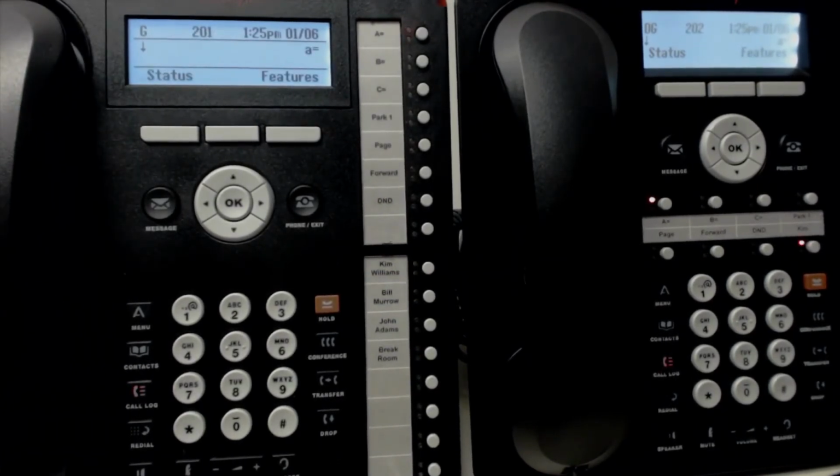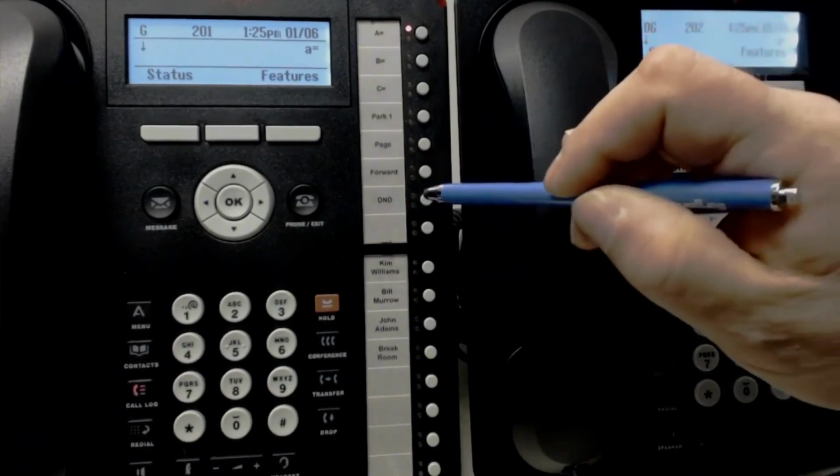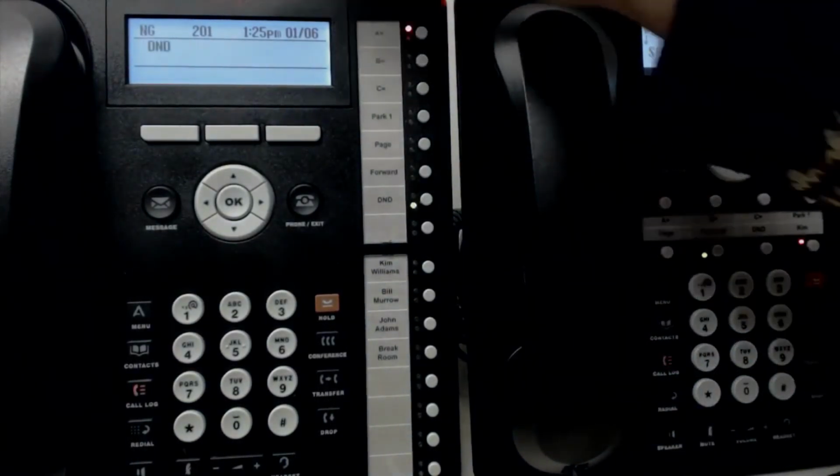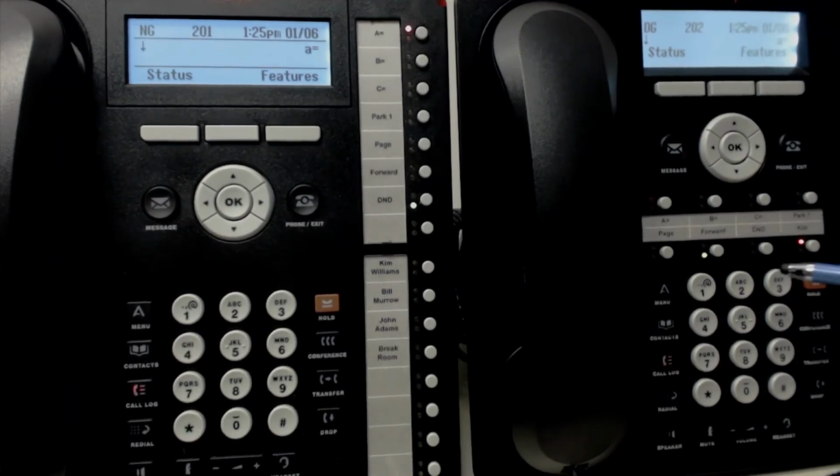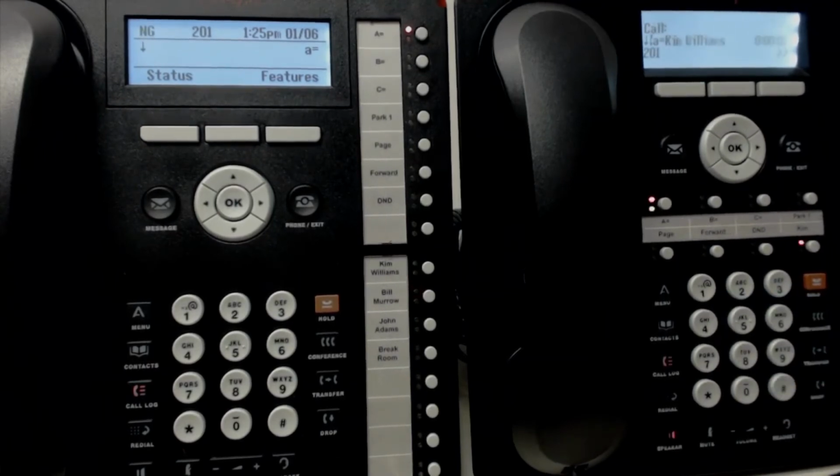Another privacy feature is the Do Not Disturb button. By pressing the Do Not Disturb button, an N will come on the screen, and it stands for Do Not Disturb. I guess it stands for the N and not. So now if somebody were to call you, it will go directly into your voicemail. So let's try calling 201. It rings once or twice. Hello, this is Kim Williams. I can't come to the phone. And it goes directly into Kim's voicemail, which we'll hang up on for now.